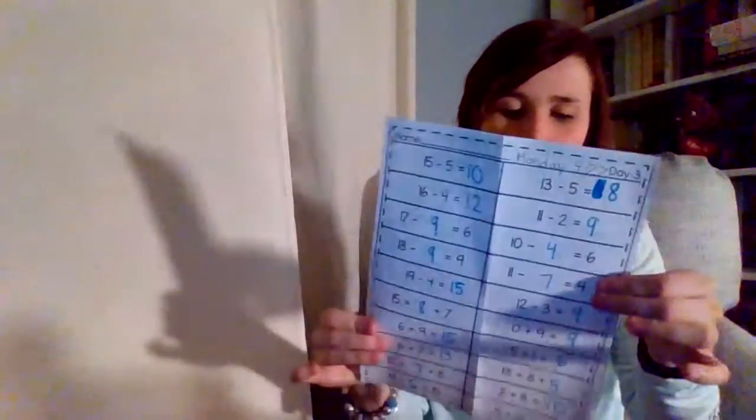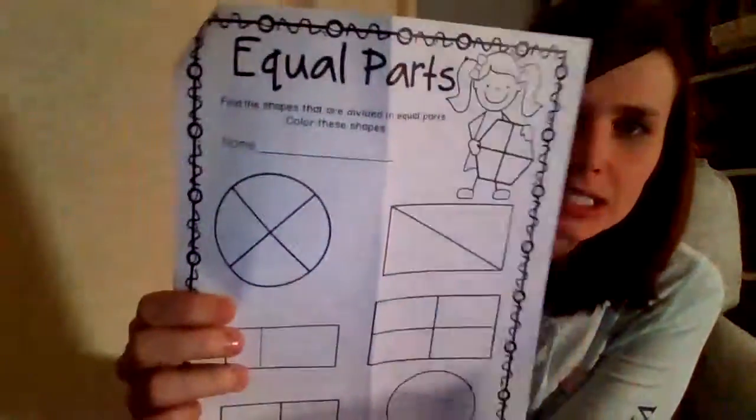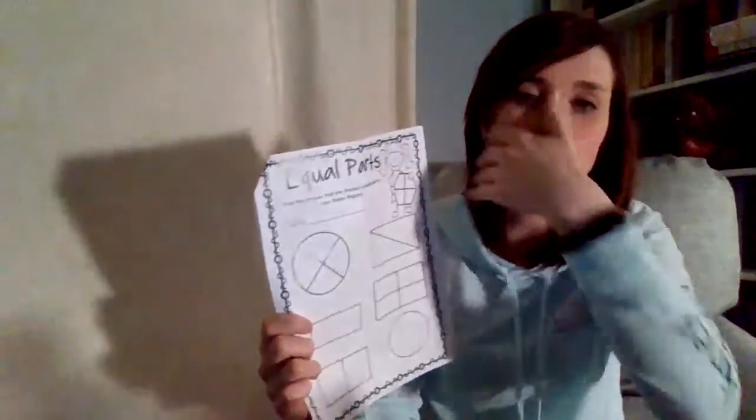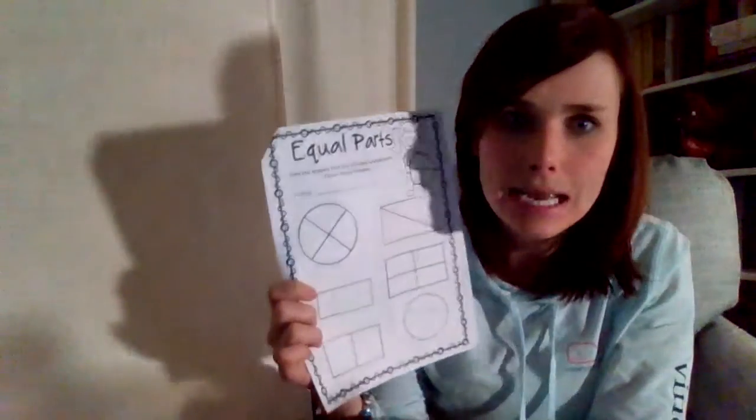Let's get out our packet, okay? And we can do the first couple together. All right, looking at the first page, it says equal parts. Find the shapes that are divided into equal parts. All the parts, so they have the shape and they split it into equal parts. All the parts need to be the same size.